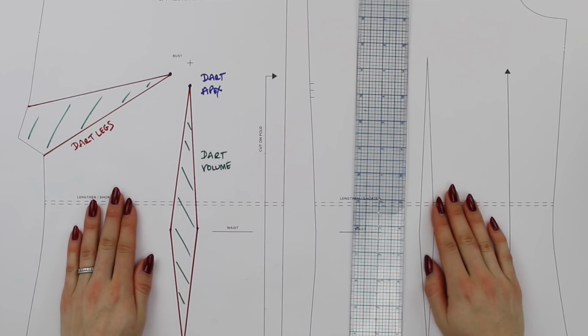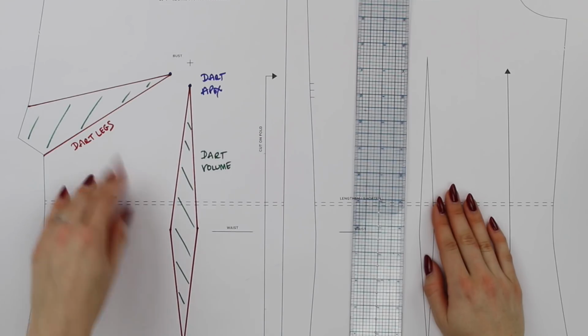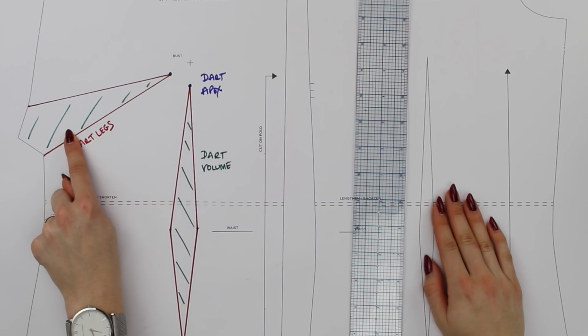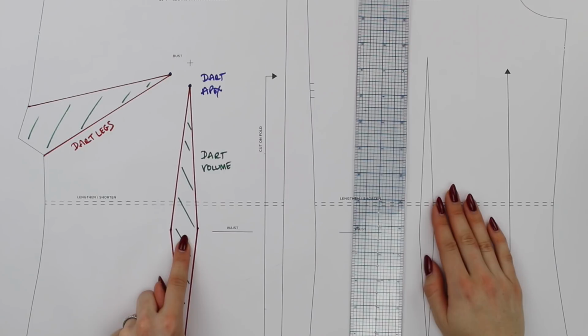The full measurement of your waist and the full measurement of your hip. Referring to your hip, I mean your largest area below the waist over the fullest part of your bottom and or thighs. Now, the larger the cup size, the larger the dart you will need. And the greater the difference between the waist and the hip, the greater the width of the dart will be here.